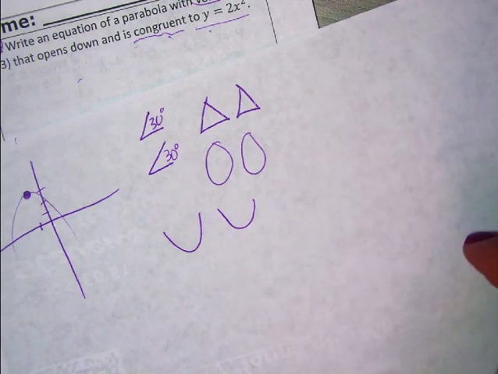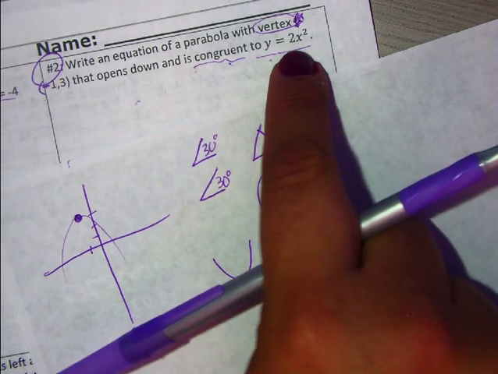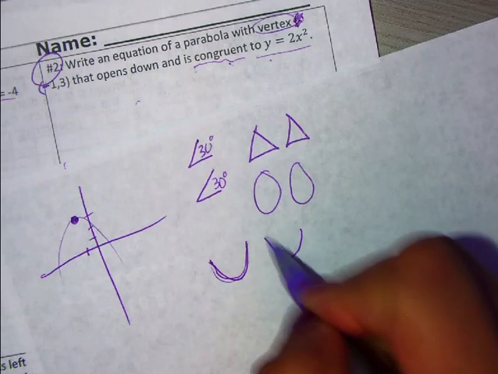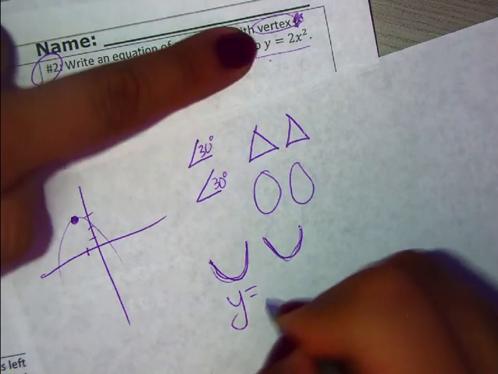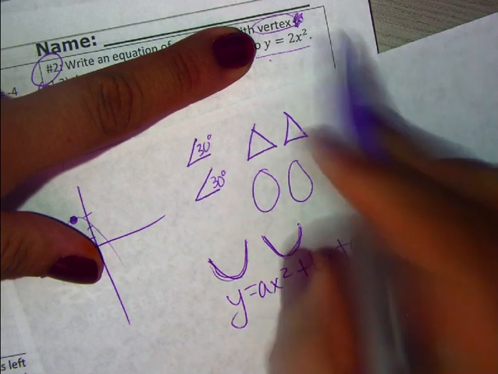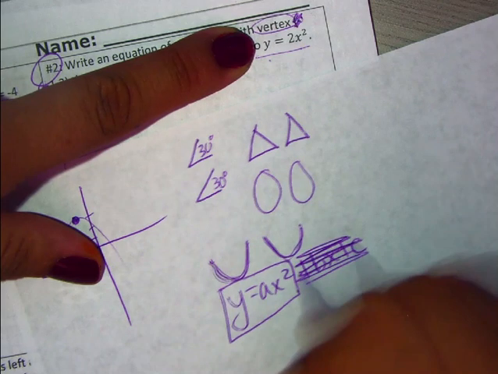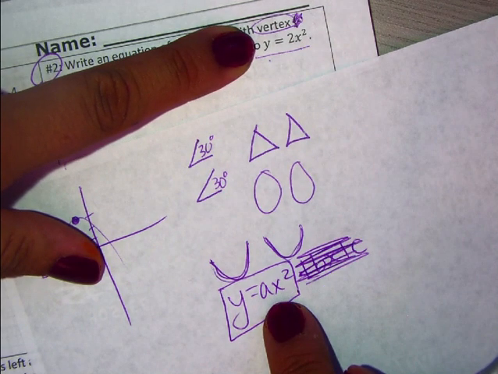But mathematically, you need to understand what part of the equation can tell you how it opens. That way the other equation has that same angle of opening. The format that this equation is following is ax squared plus bx plus c. However, it's only showing you this just because in this example, this is what it has. That's it. There's no more.